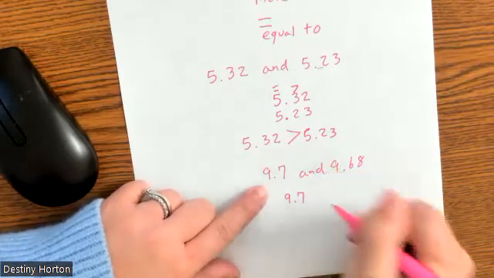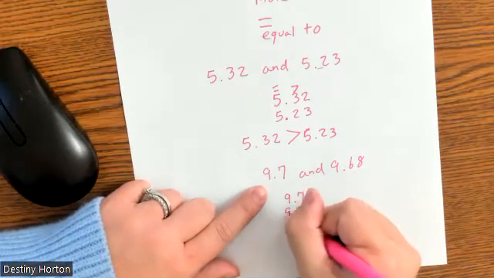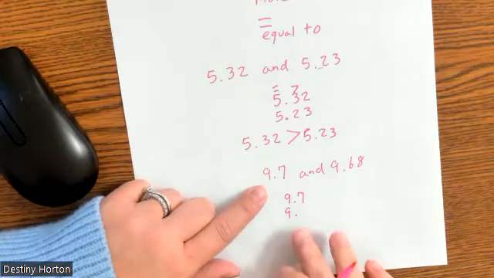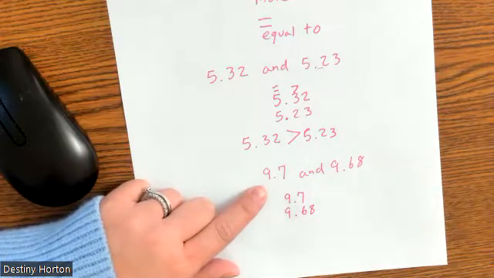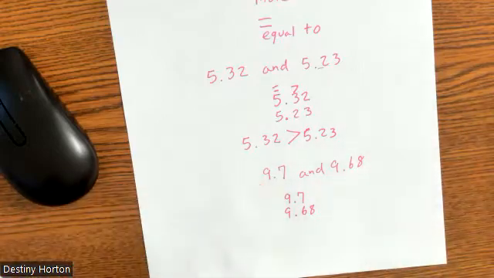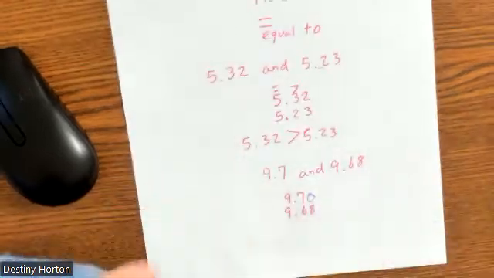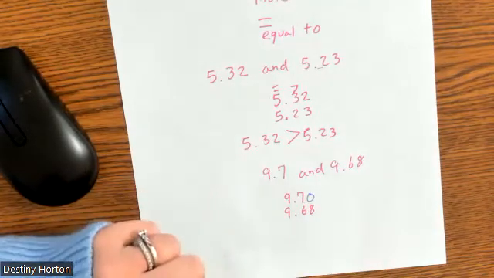So I write down my 9 and 7/10. And then I'm going to line up my place values where the 9 is in the ones place. I put my decimal down, which I should have done first, and write out my number. Now I can always add a 0 here as a placeholder at the end because it doesn't change the value. It's still 9 and 7/10.